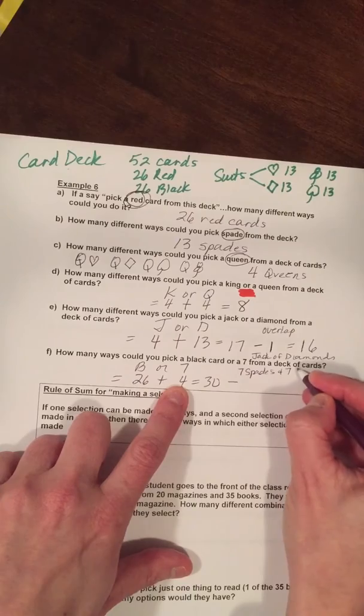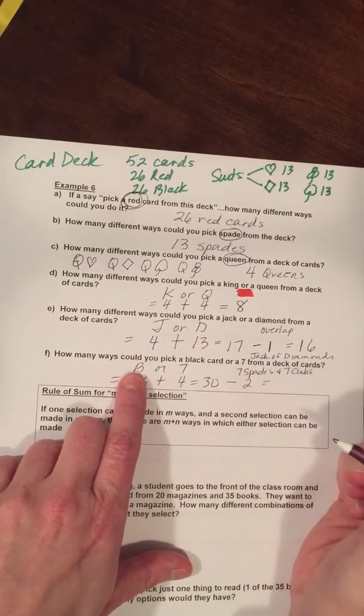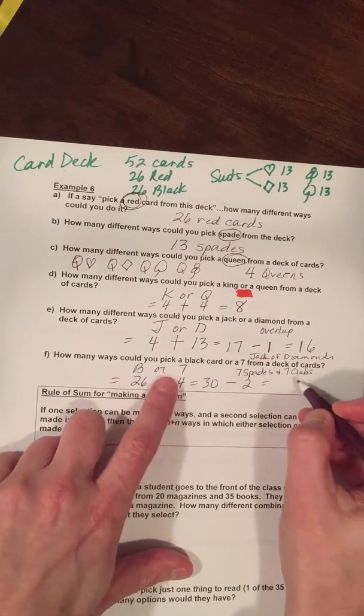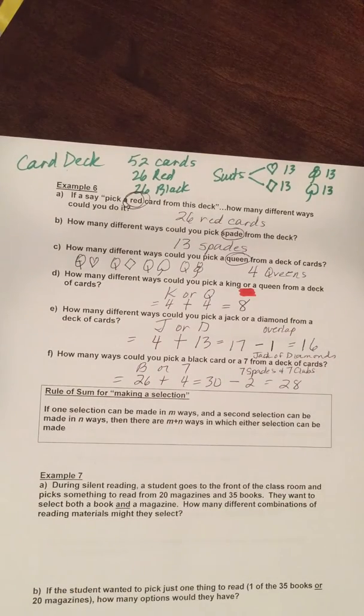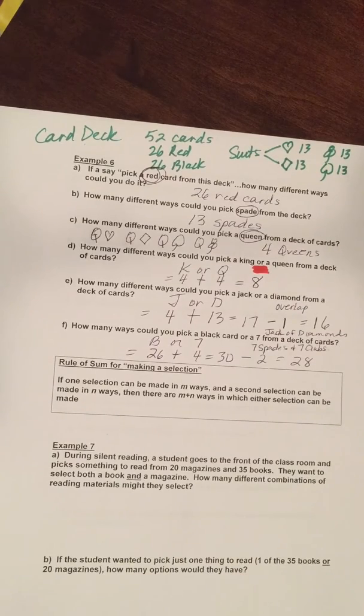And so is 7 of clubs being counted as a black card, because clubs are black, and also being counted as a 7. So we have to be real careful when you're using that or that you're looking for anything that might be double counted per se. And this is what we're leading into what they call the rule of sum.